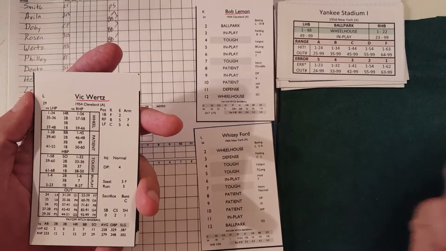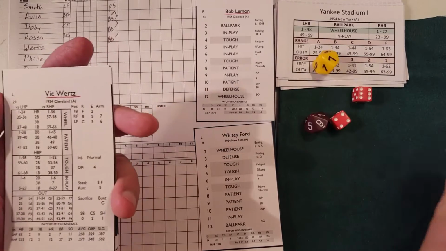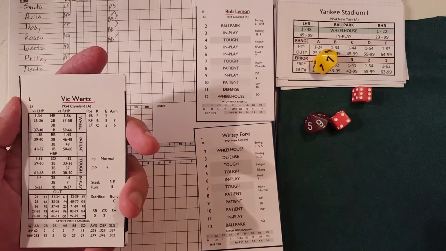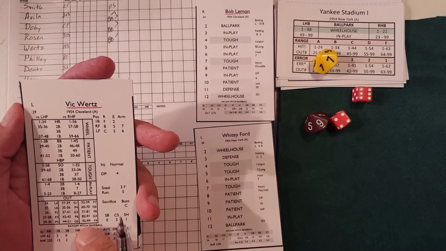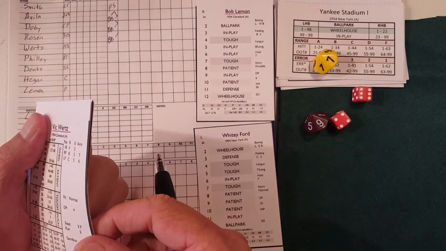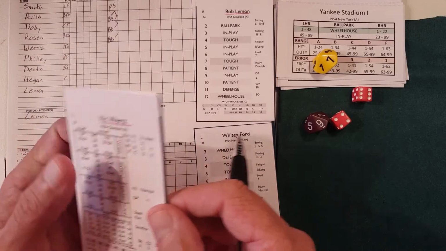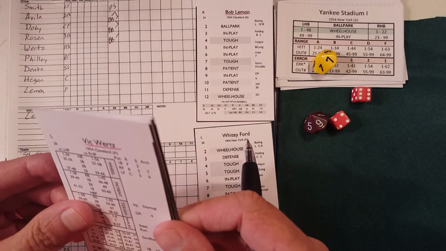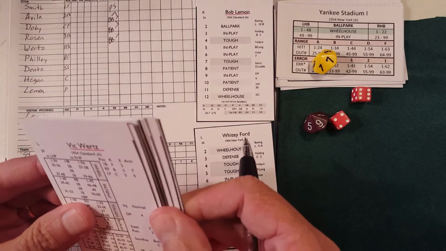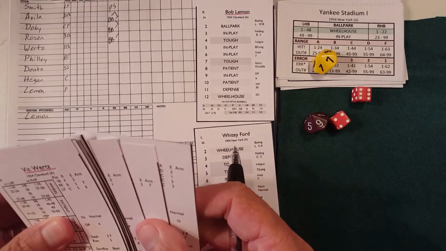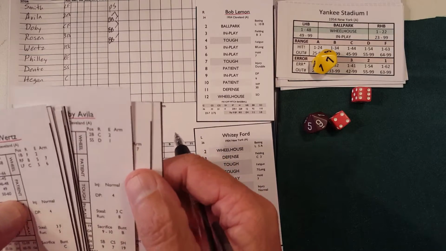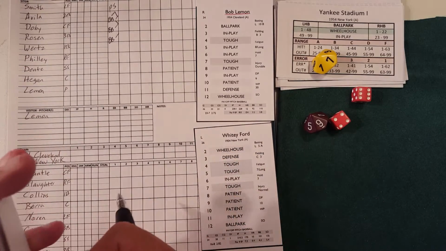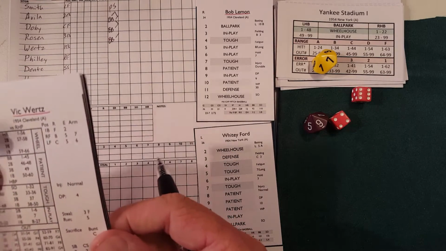Brings up Vic Wertz. 10 is patient, and a 97. It's going to be a fly out to right. Runner on third can score. And the runner on third is Avila. He has a run rating of 8. And it was a fly out to right.